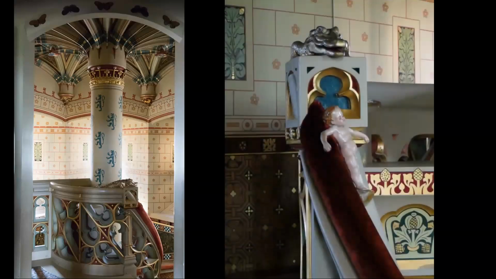Humour is never very far away, however. So here we are looking at the staircase that would take you down from the banqueting hall to the library. As you can see at the top, there is a crocodile, and he's chasing a baby who is luckily escaping by sliding down the banister.